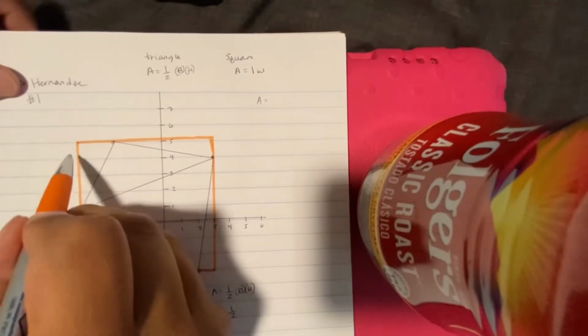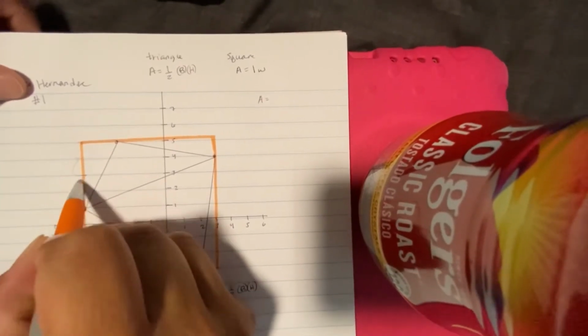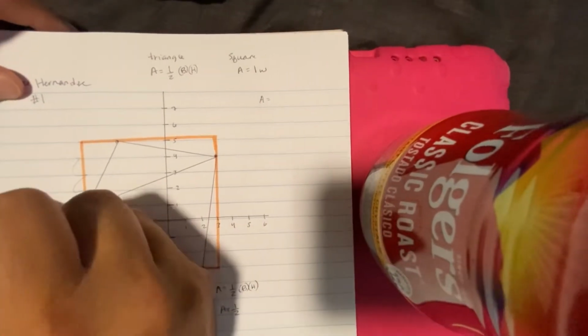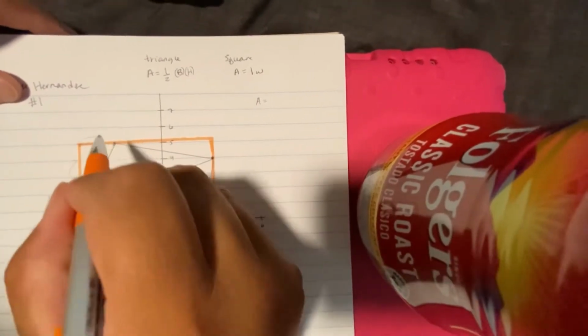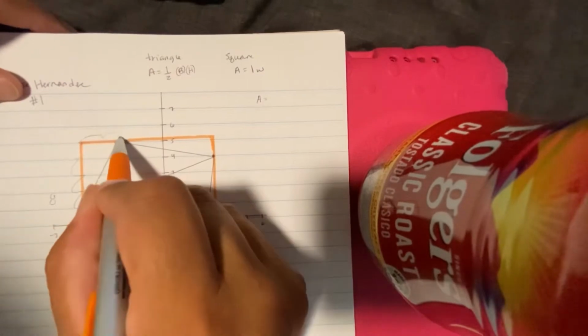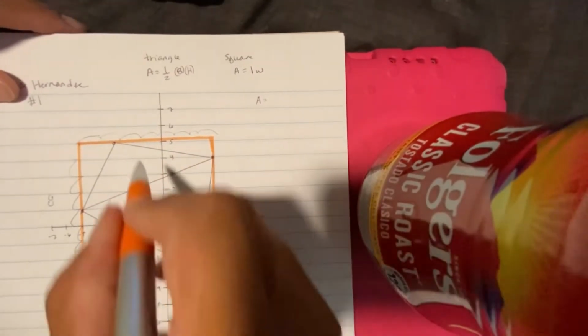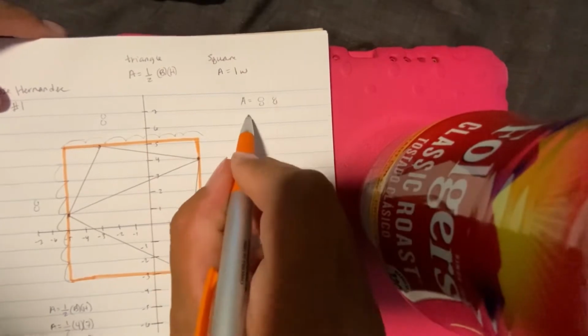To find the area of the square, we count 1, 2, 3, 4, 5, 6, 7, 8. So this side is 8, and this side is also 8: 1, 2, 3, 4, 5, 6, 7, 8. It's going to be 8 times 8, so the area is 8 times 8, and we get A is equal to 64.